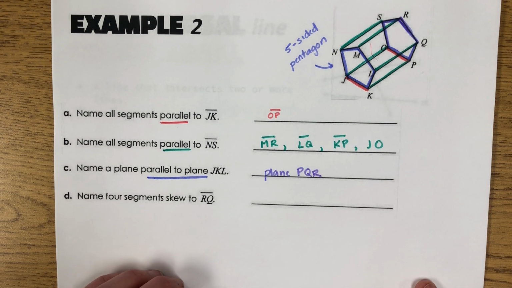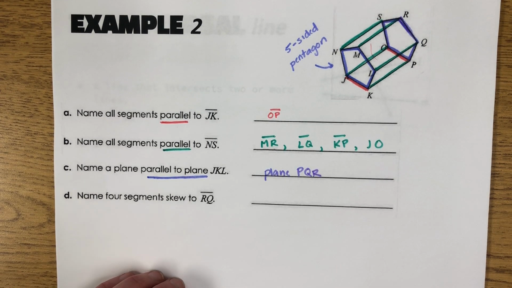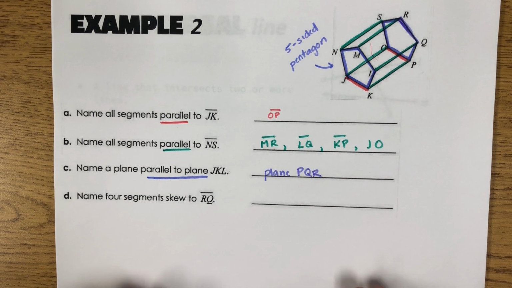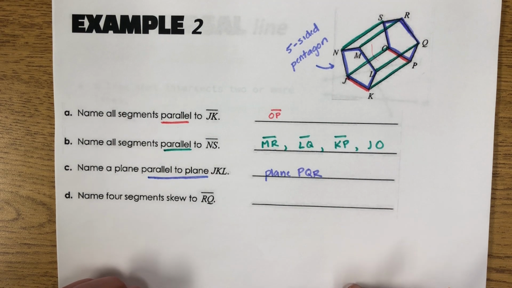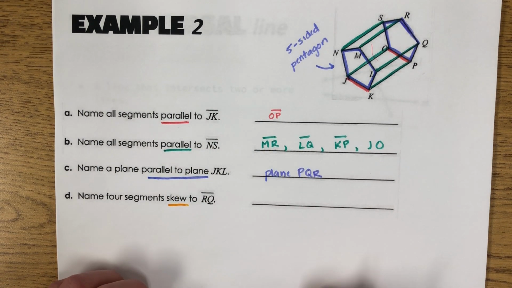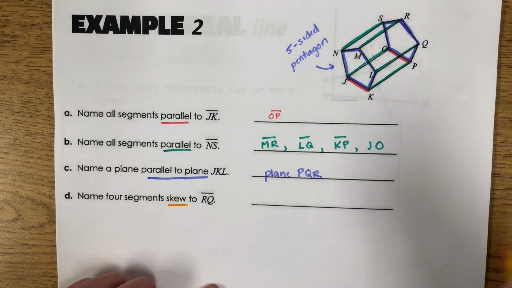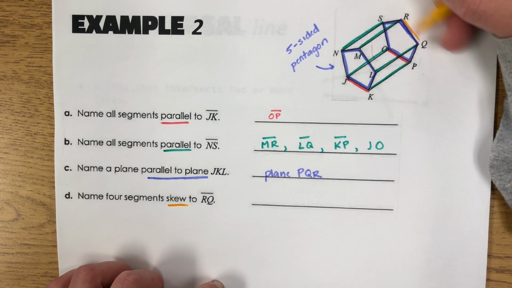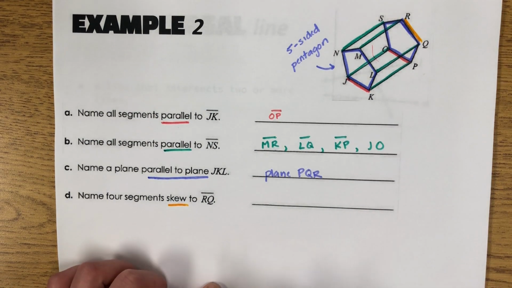And the fourth and final one, they ask us, what are the 4 segments? I'm going to use yellow, maybe we can see that a little better than the dark color. So 4 segments that are skew to RQ. So let's look at RQ. Outline RQ here in yellow.